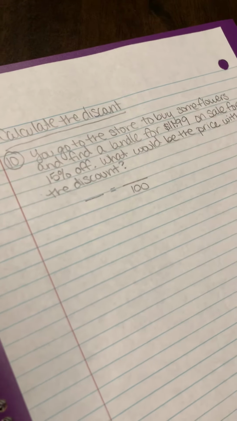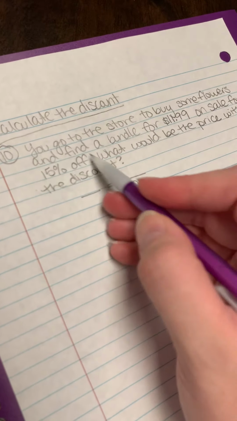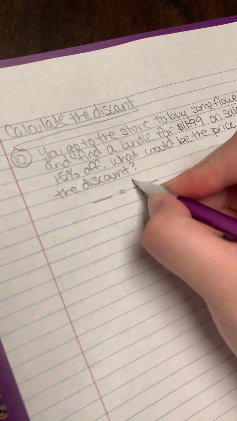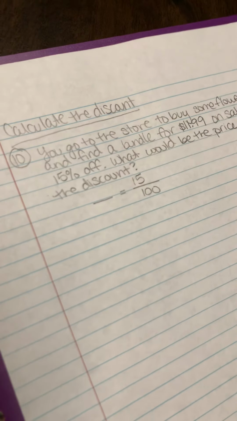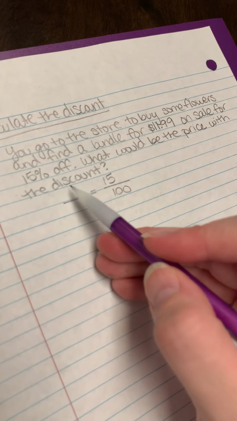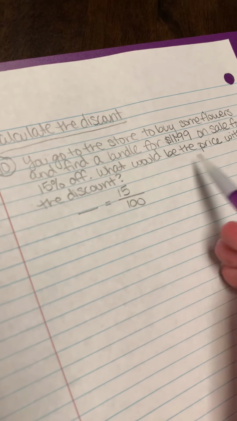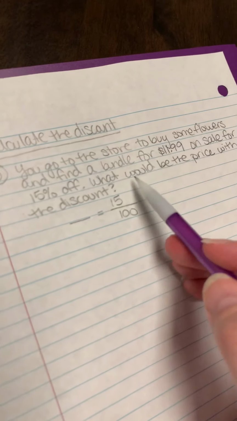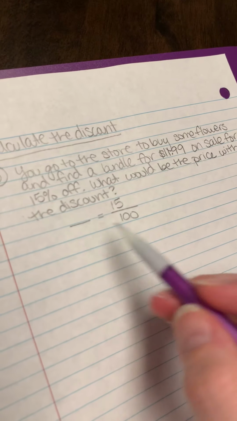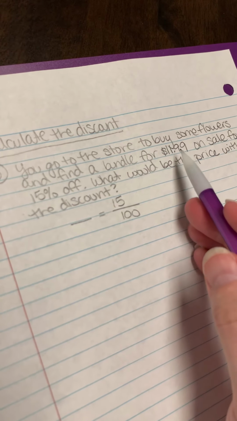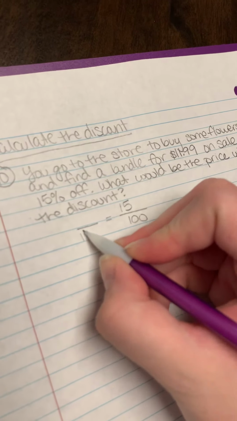Remember, it's always over 100. So we do know it's 15% off, so we know the 15 is our percent. The question is, what are we looking for? Are we looking for the "is" or the "of"? Well, based on the scenario, we're looking for the "is." What is the price of 15% off of $11.99?